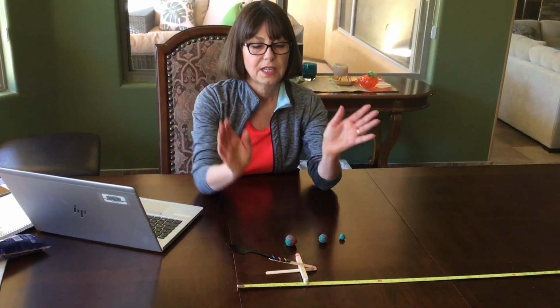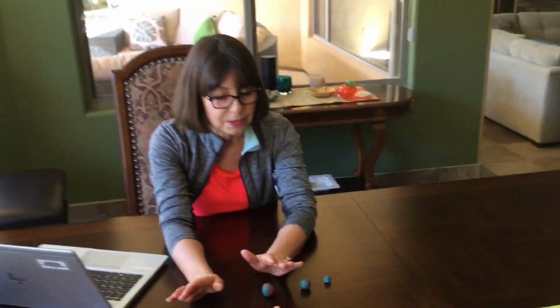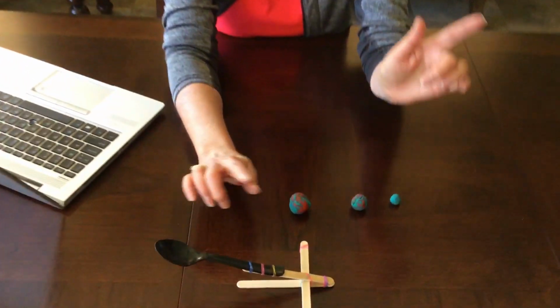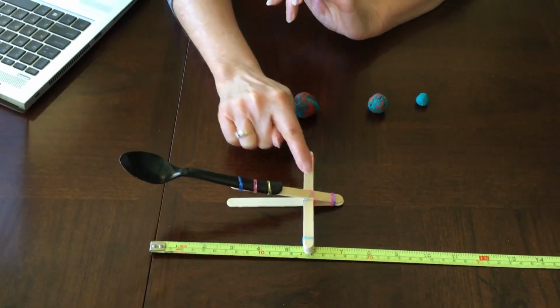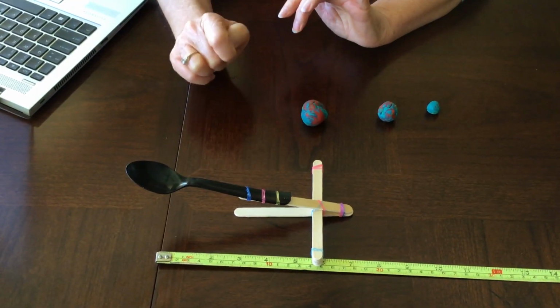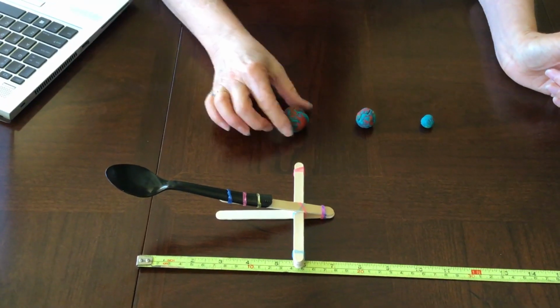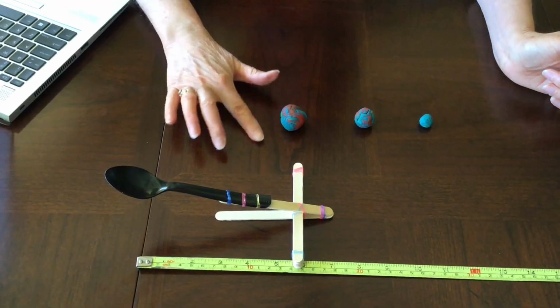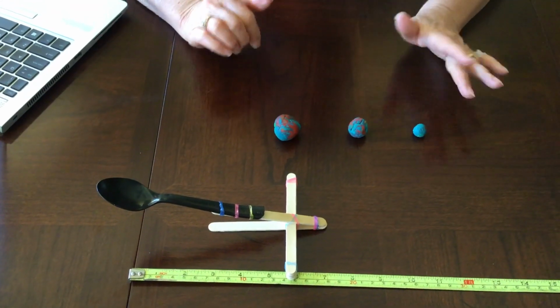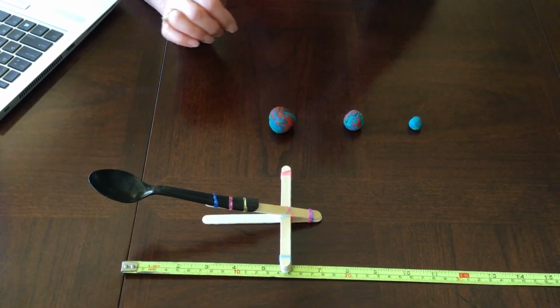First thing I did was we got busy making a catapult this morning. We used some popsicle sticks, some elastics, and a plastic spoon. And I have three different sizes of Play-Doh that my grandchildren played with yesterday. I've got the smallest, the medium, and the largest one.